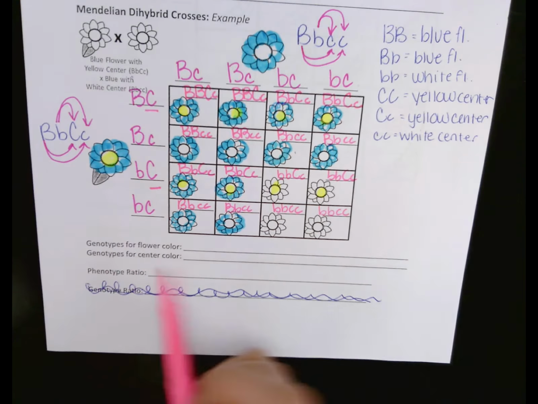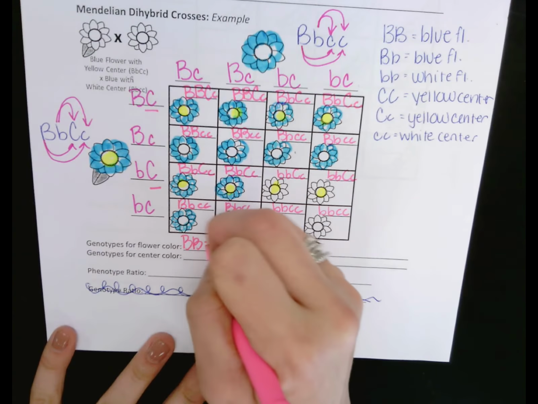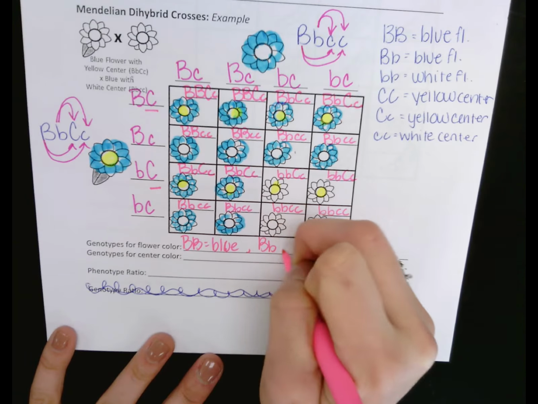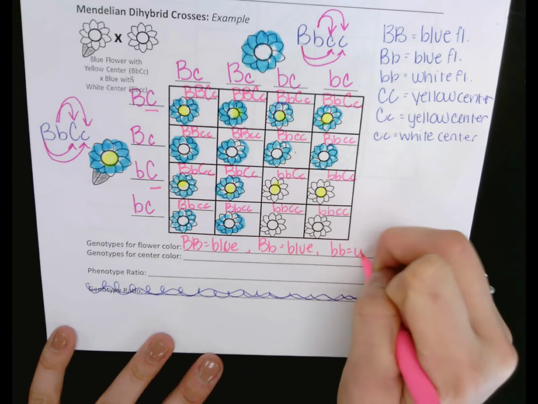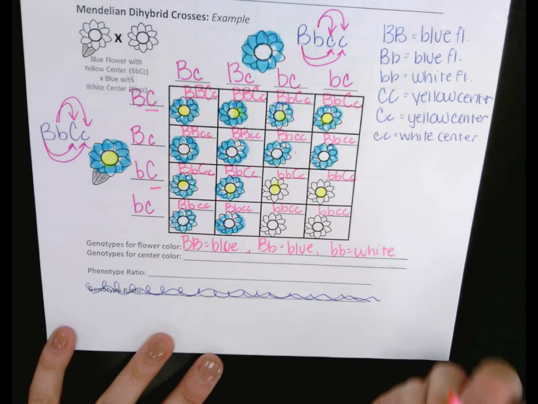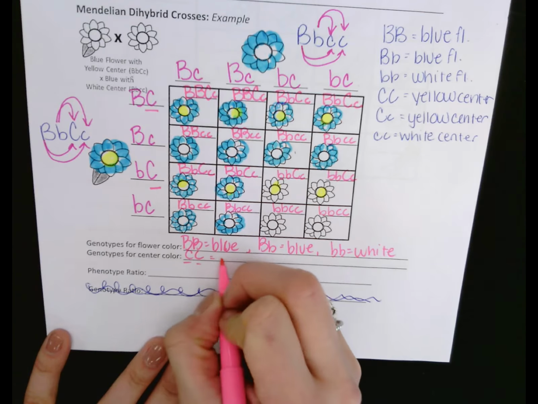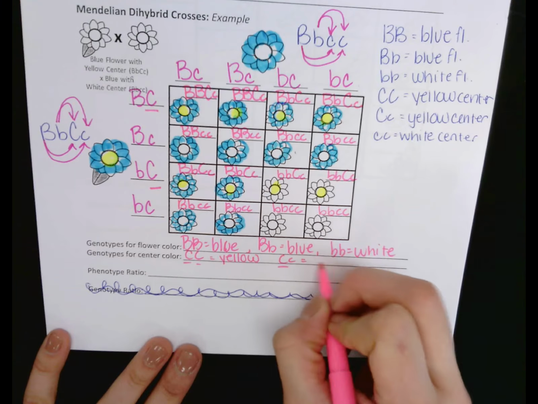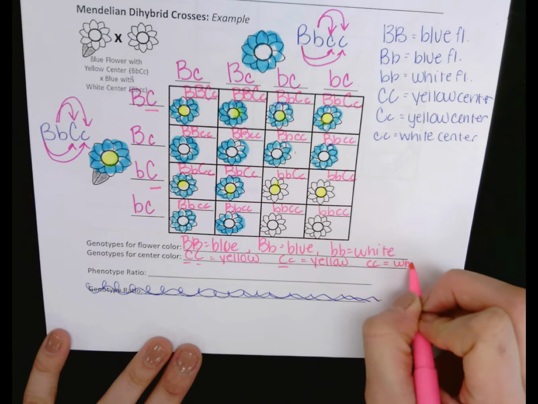So we have already identified up here the genotypes for each of these flowers. So I ask you the genotypes for the flowers. Well, we could have big B, which is blue, or little b, which is white. For flower center, we could have big C, which is yellow center, or we could have little c, which is a white center.